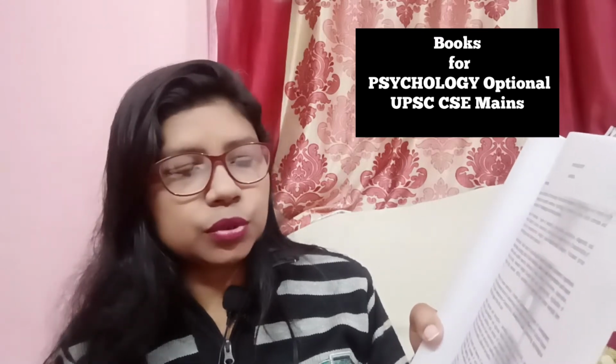Unit 5 is about sensation, attention and perception. Unit 6 is about learning. Unit 7 is about memory. Unit 8 is about thinking and problem solving. Unit 9 is about motivation and emotion. Unit 10 is about intelligence and aptitude. Unit 11, personality. Unit 12, attitudes, values and interests.